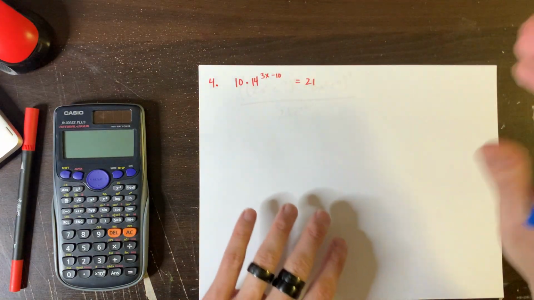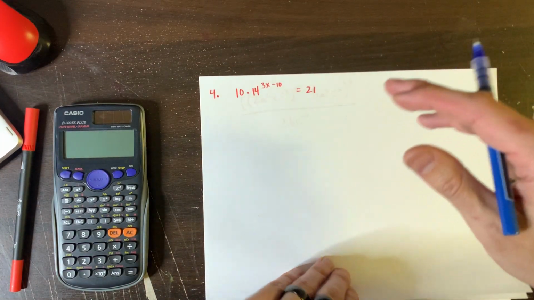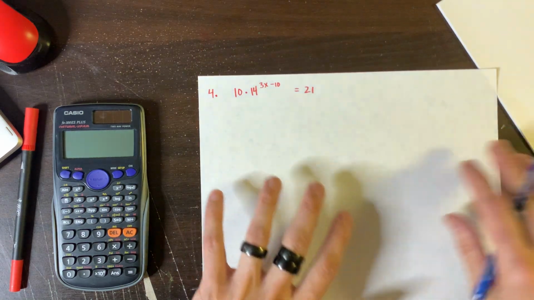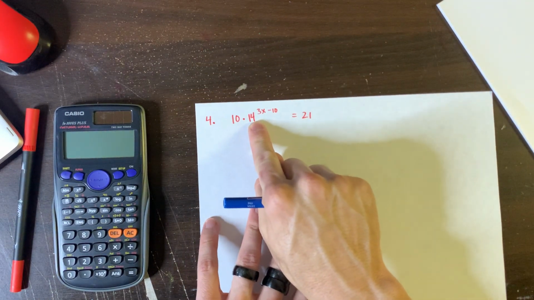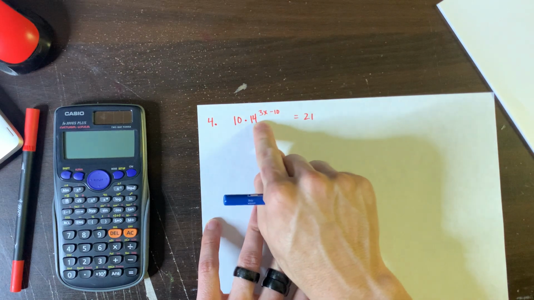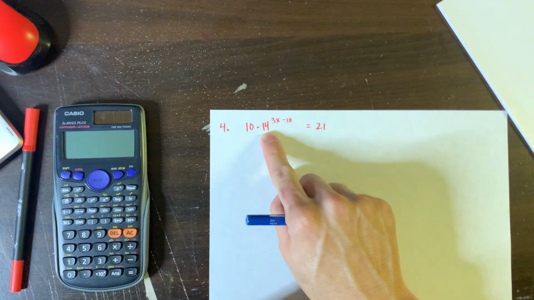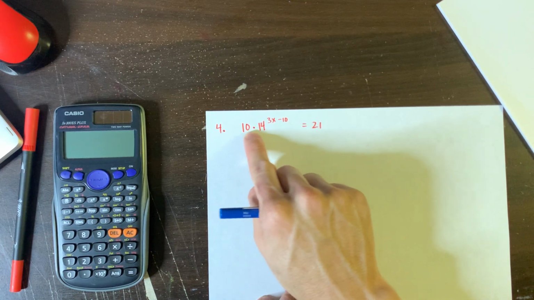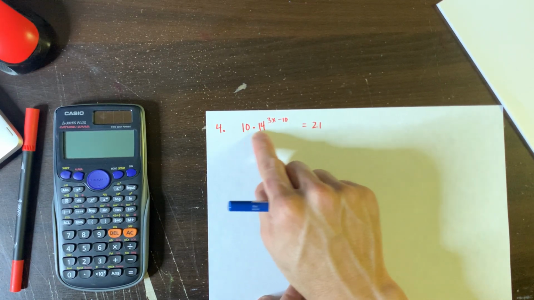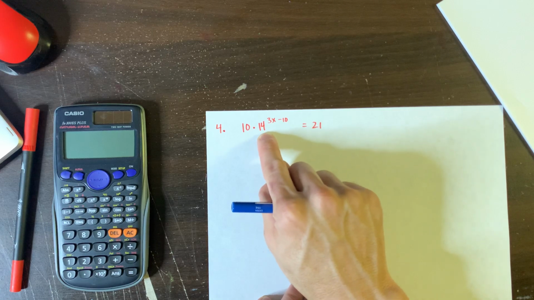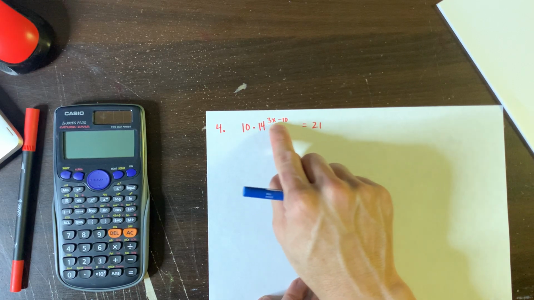Now, how about here? This is completely different. So here, this is called an exponential equation. So look, that's 10 times 14, excuse me. It looks like it's 10 times 14, but it's not. You see, I fear that some students are going to call that 140. But no, because that's not 14. That's 14 to a certain exponent.